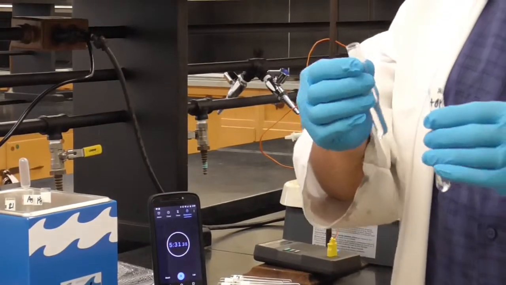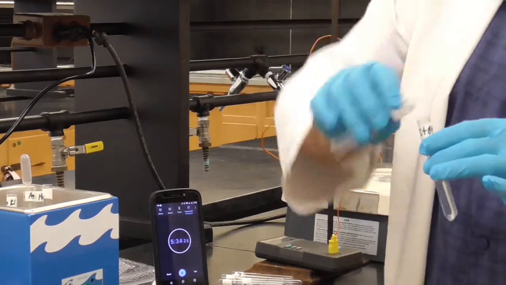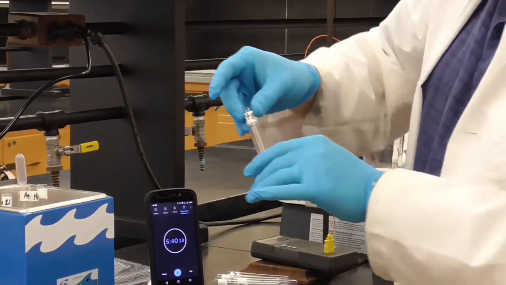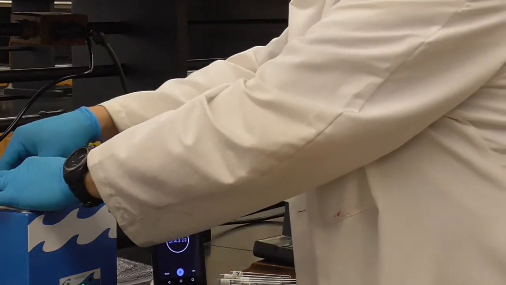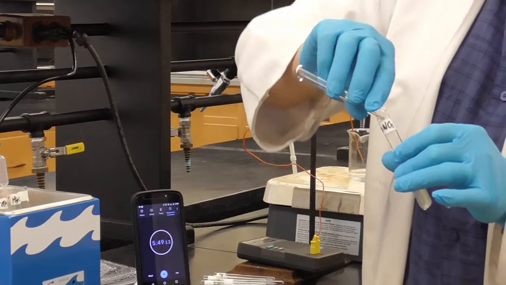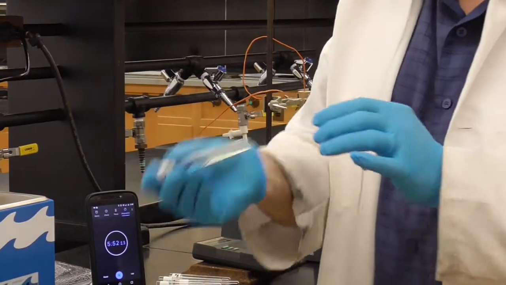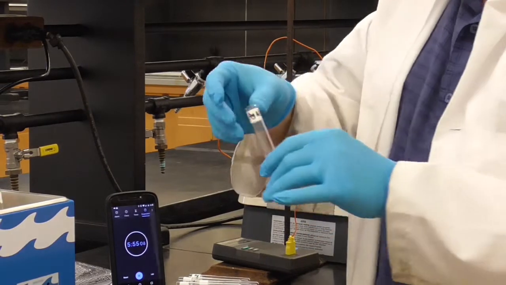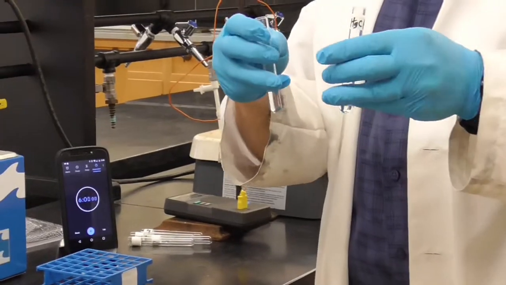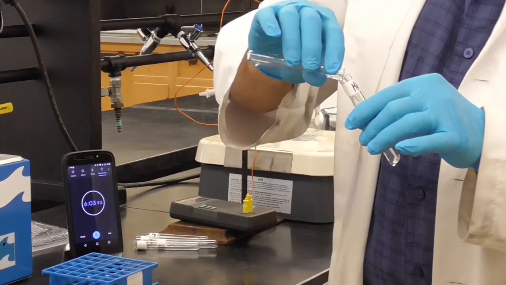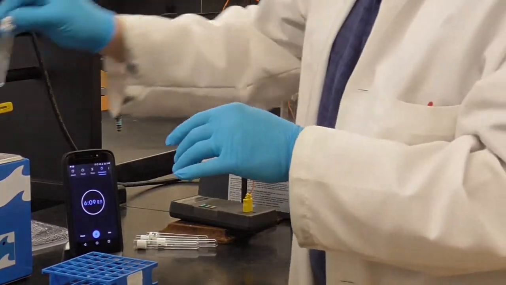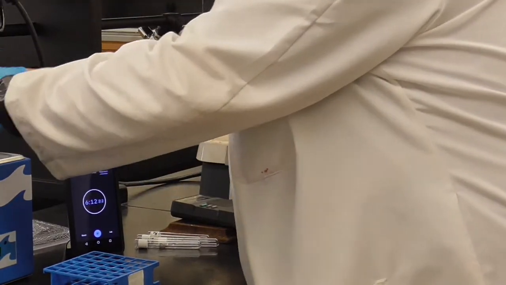Here's our ethanol and starch. Our silver nitrate with the starch. The mercury. And lead.